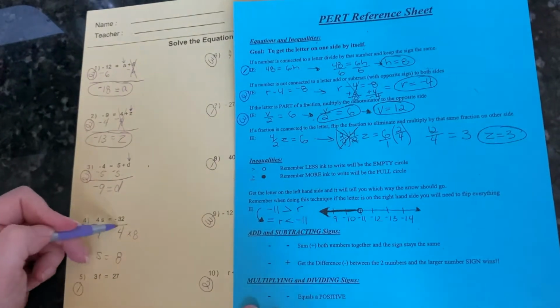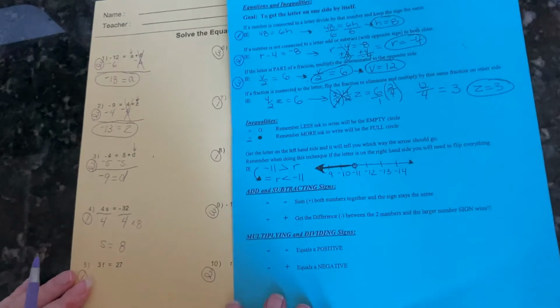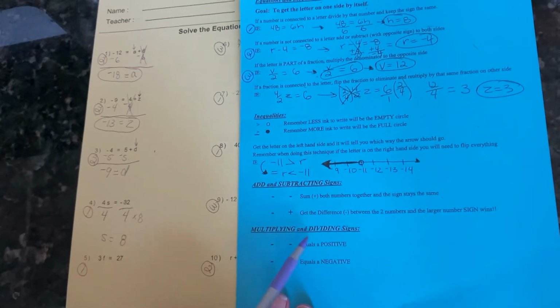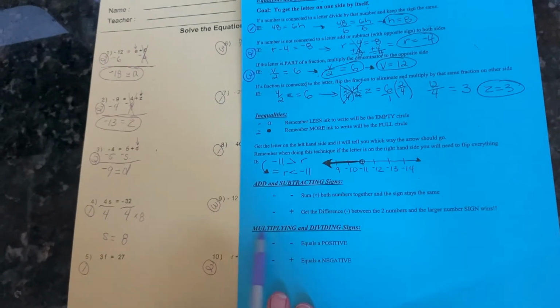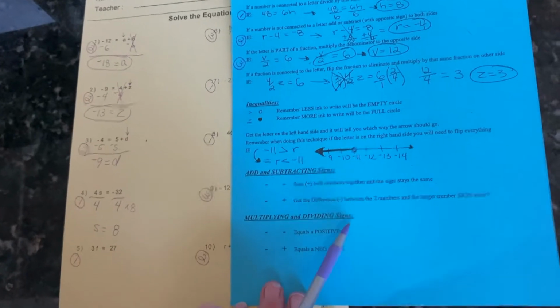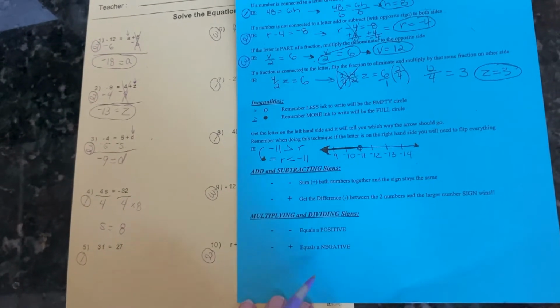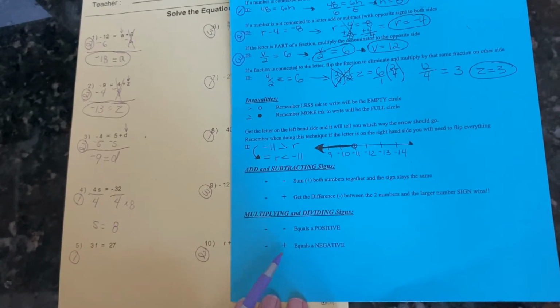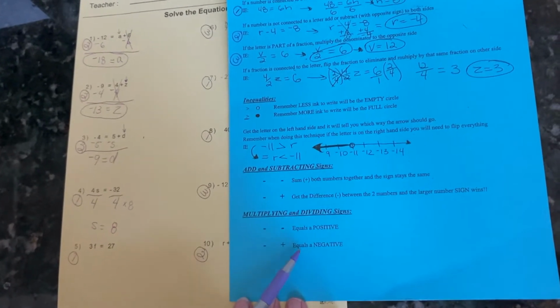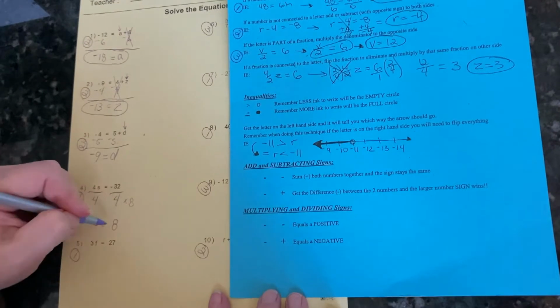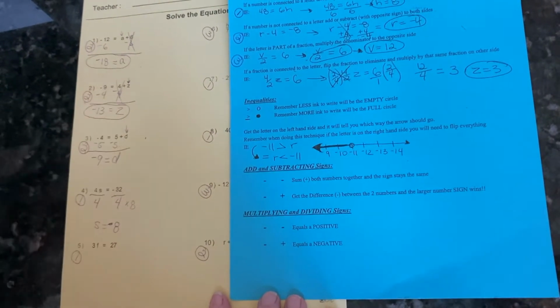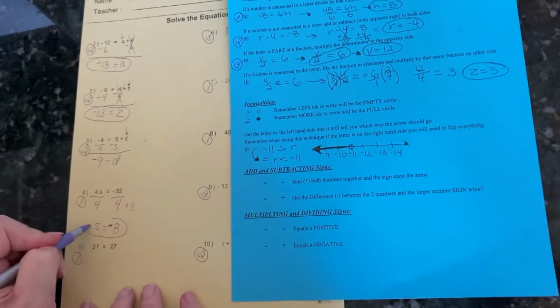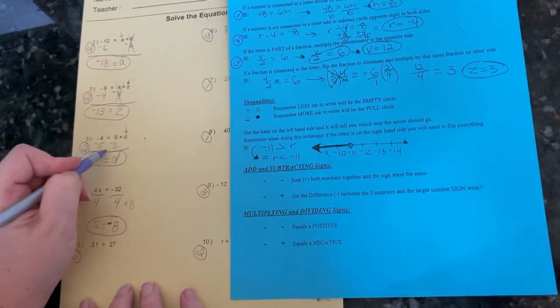Now, is it a negative or a positive? On this one, we're dividing, right? So we're going to look under the multiplying and dividing signs. We're dividing, and we have one negative and one positive number. So that final answer has to be a negative. Okay, so we're just going to circle that.